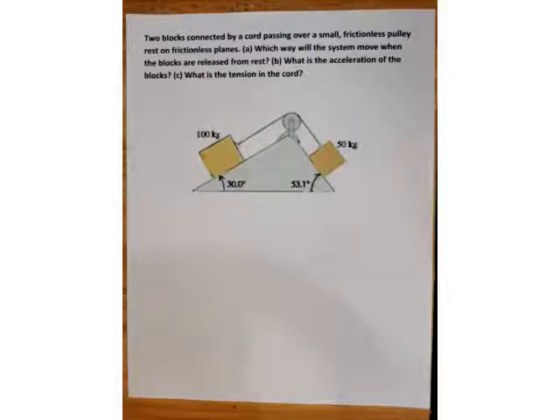On the other hand, we have the 50-kilogram block, which is lying on another frictionless plane with an angle of 53.1 degrees. First question, which way will the system move when the blocks are released from rest? And what is the acceleration of the blocks? And C, what is the tension in the cord?